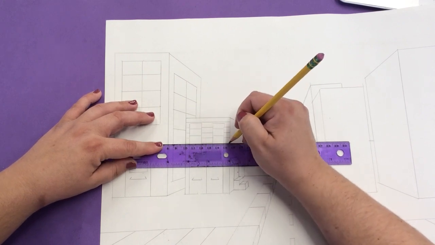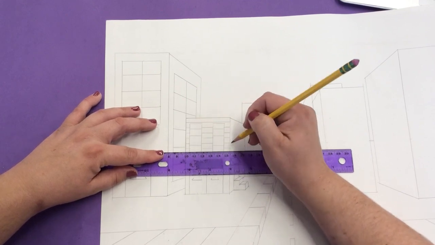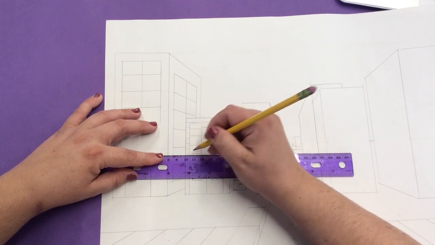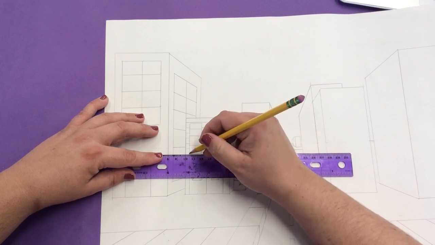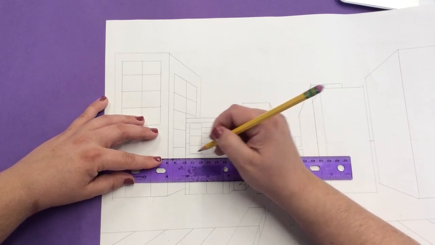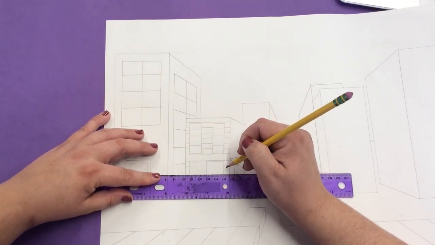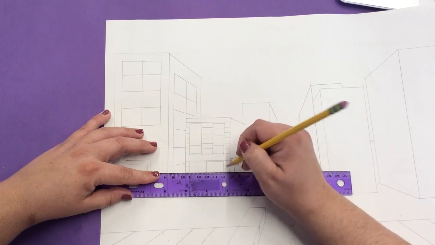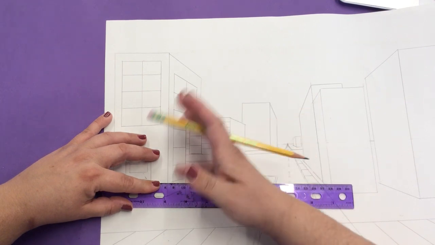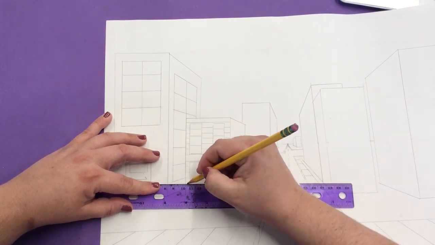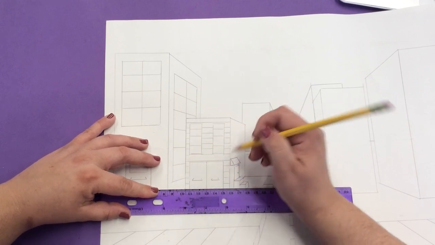Personally, I like to start the brick at the end of my building just because I do already have my windows and doors on there. That just helps with the erasing at the end if that's already done. So we're going to fill this entire side up with horizontal lines. Try to eyeball it and keep them as evenly spaced as you can.